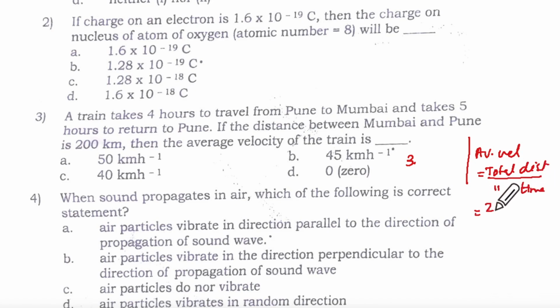So total distance is 200 plus 200, and total time is 4 hours plus 5 hours. That means it is 400 upon 9. Correct? Now what are they saying? Oh, average velocity. What am I doing? This is not average velocity. This is average speed I found, no?